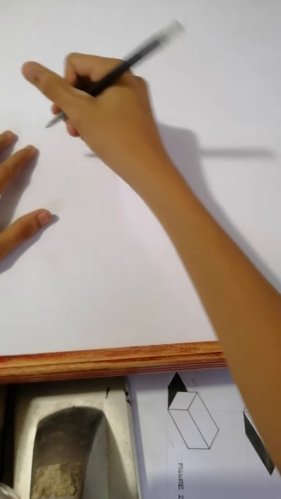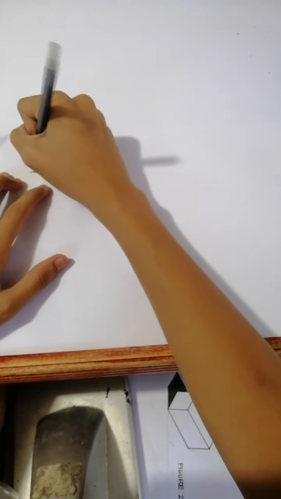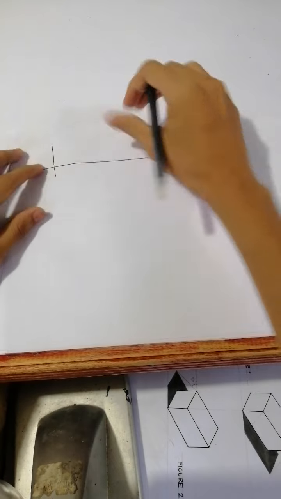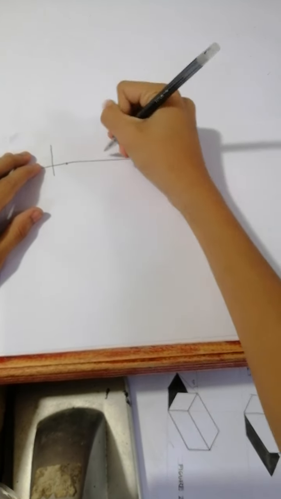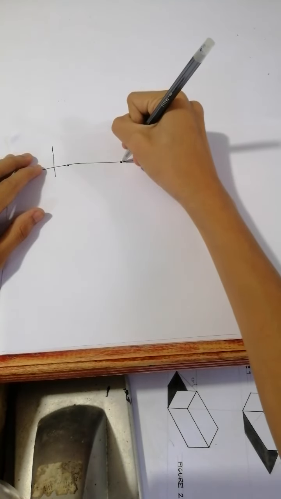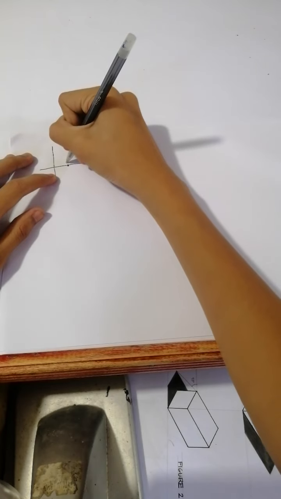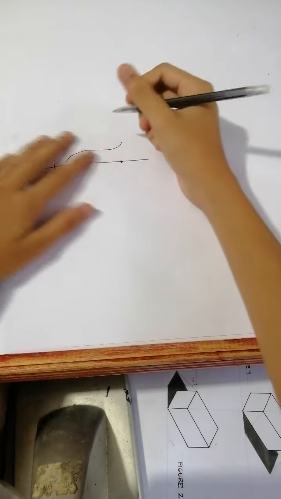Now let's move on to the main topic, which is arc lengths. Arc lengths, what are arc lengths? Arc lengths are the distance between 2 points along an arc or along a curve.